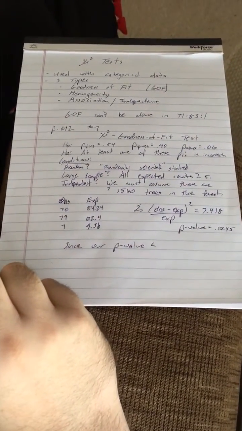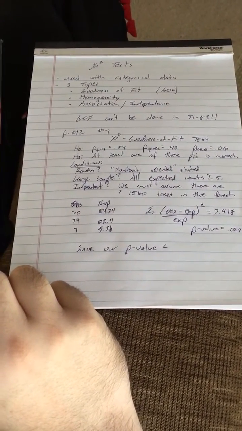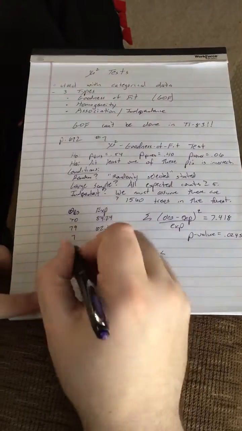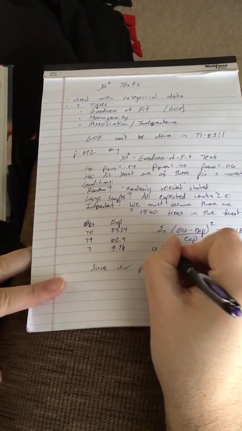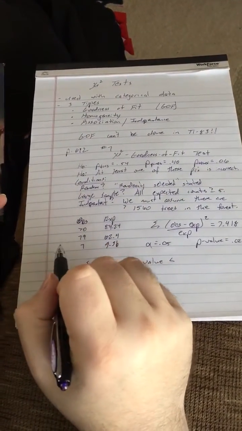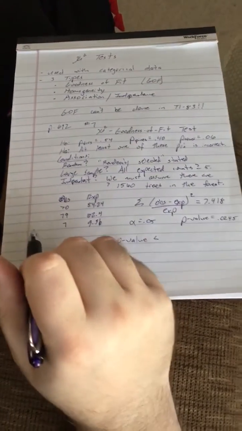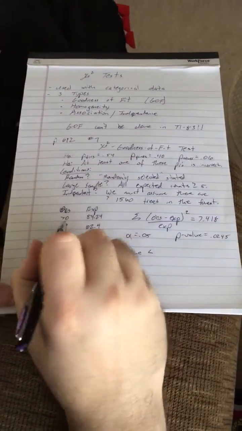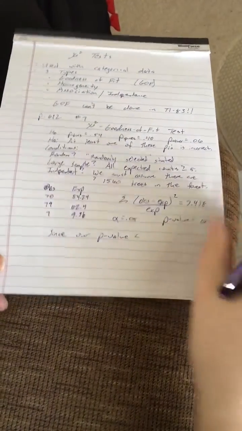I don't think that they told us what alpha level to use, so 0.05. So let's write that somewhere in our data. Alpha equals 0.05. Notice that there's no sample size or mean or proportion that we had to put. Really all we needed to put was the observed and expected counts and the formula.